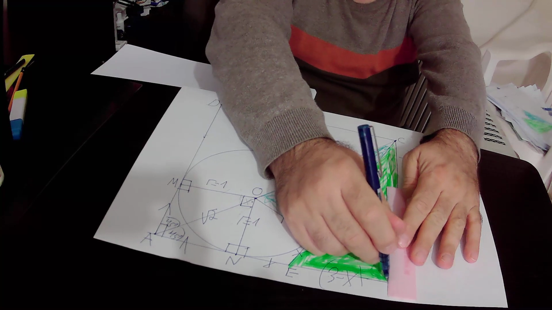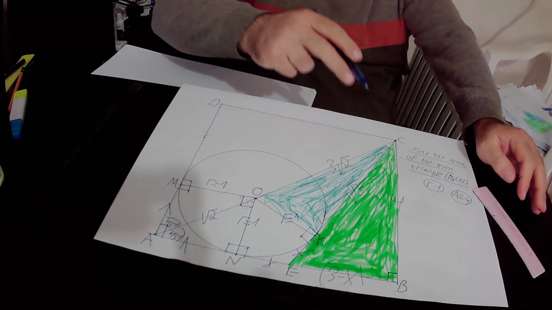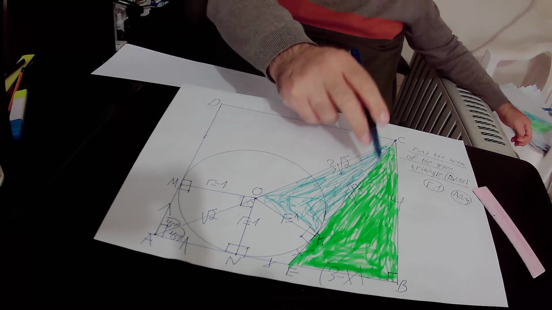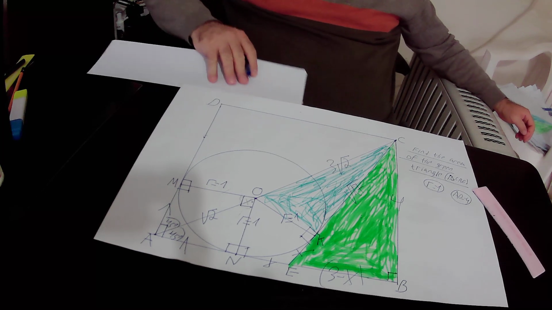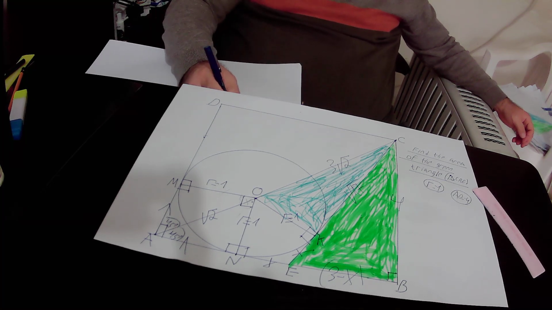So we will focus on the right green triangle, triangle EBC, and we will implement the Pythagoras theorem on it.